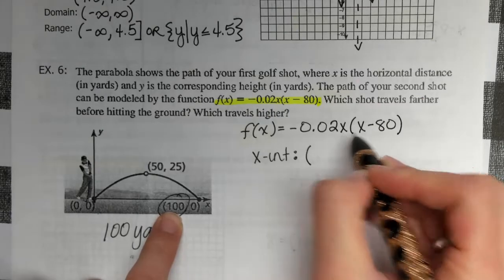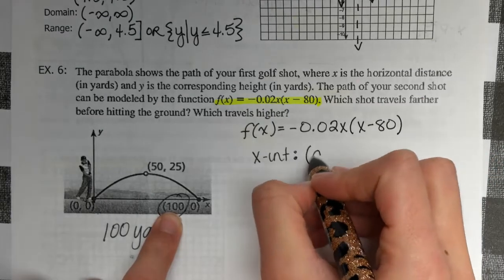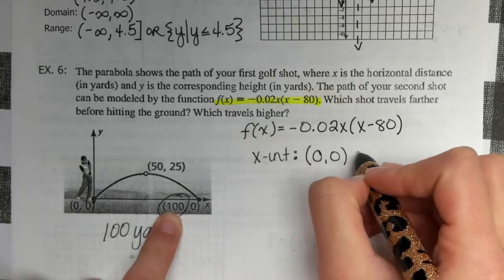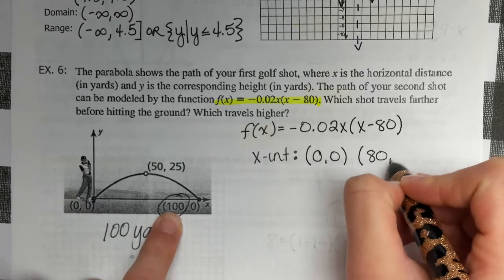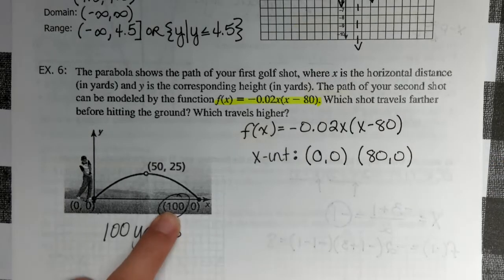Well, they're what? 0, 0, and 80, 0. Okay. What else do I need? I always need my vertex.